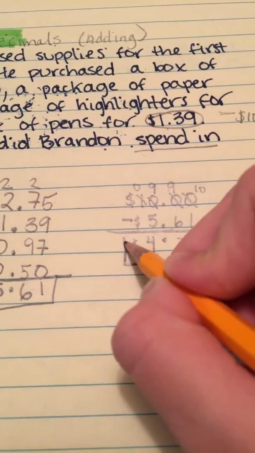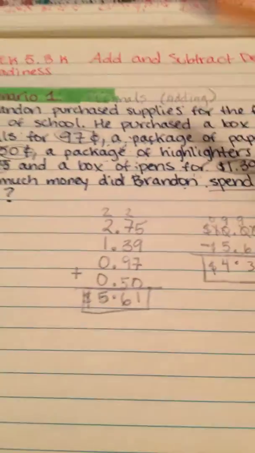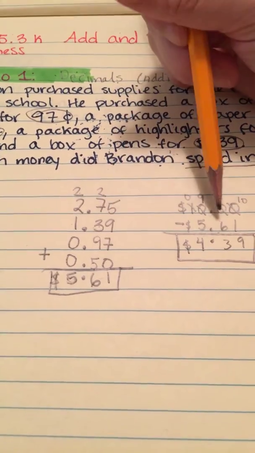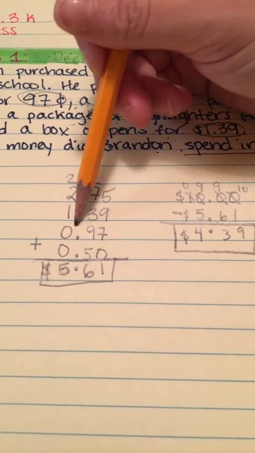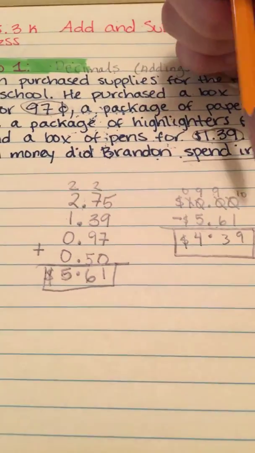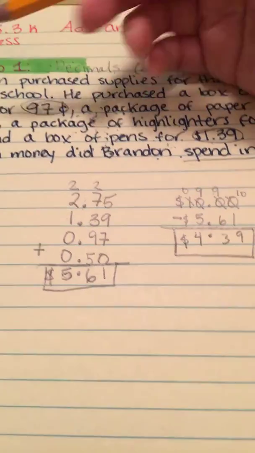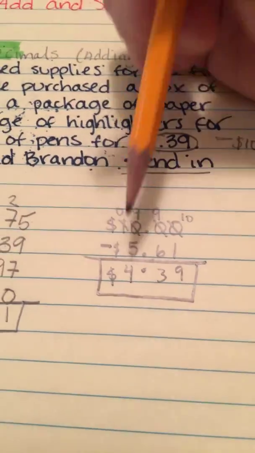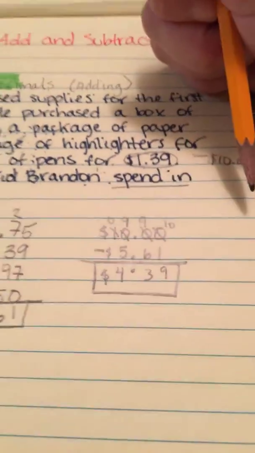So again, important things to keep in mind when we're adding or subtracting just decimals. We need to be sure to line them up. Drop down the decimal, that way you don't forget or misplace it. Okay, and then just go ahead and add as you would whole numbers, and subtract as you would, except we're just lining up the decimals and dropping it down.